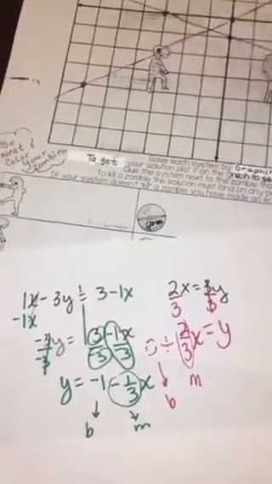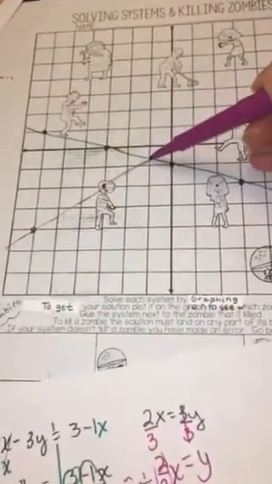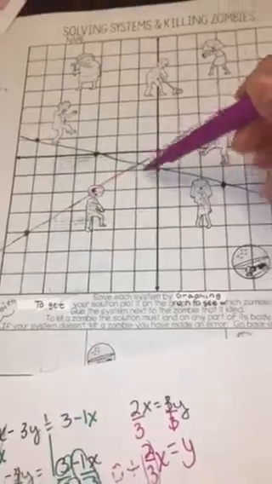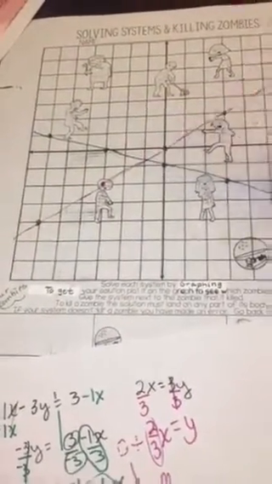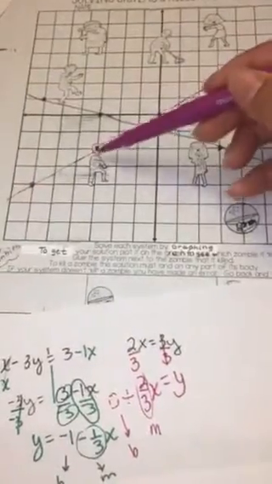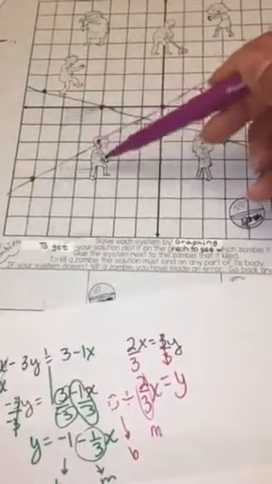Anybody see that? So this one, what zombie did it end up going through? It ended up going through this guy. So this system right here still has a solution. It's right here. It's called a system because it's two equations that cross each other, right? But that's not what we're looking for in this case because it's killing zombies. So this system killed this zombie right here.